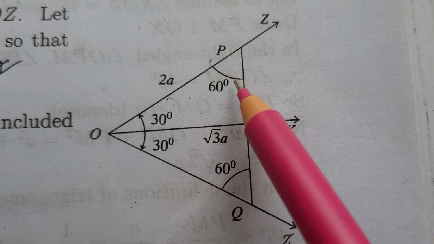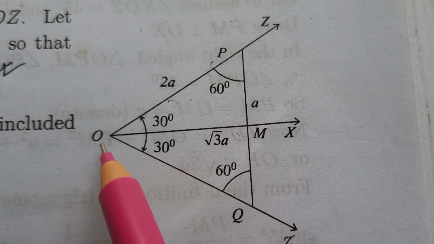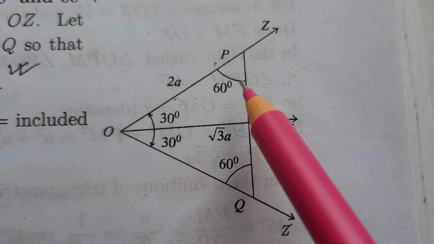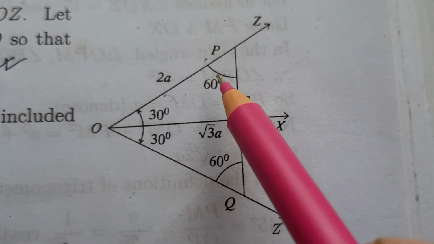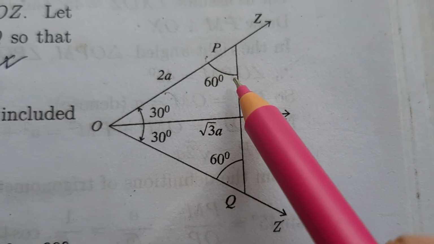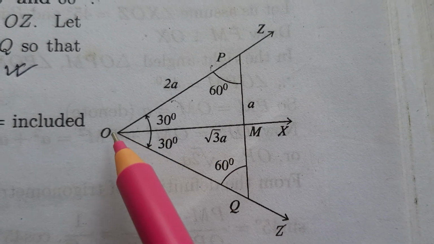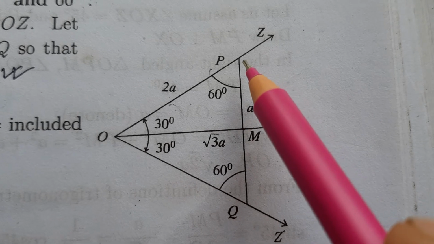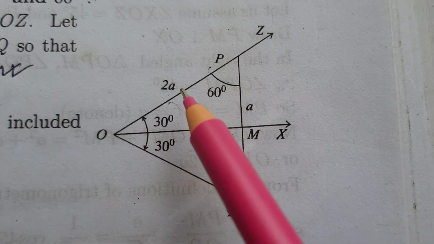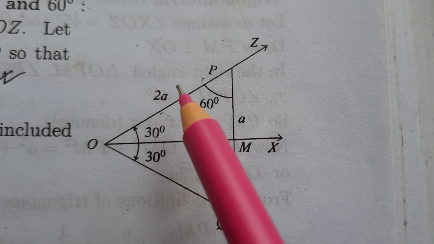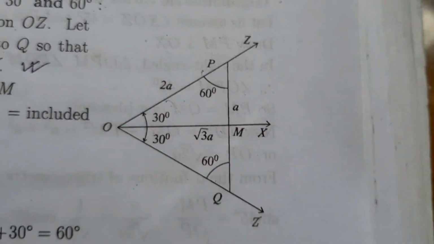If this angle is the acute angle, then its opposite side, that is OM, is the perpendicular. If theta is this angle, then PM is the base, and the remaining side OP is the hypotenuse of this right angle triangle.